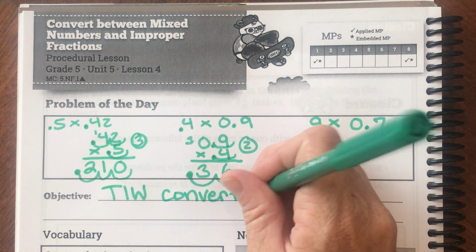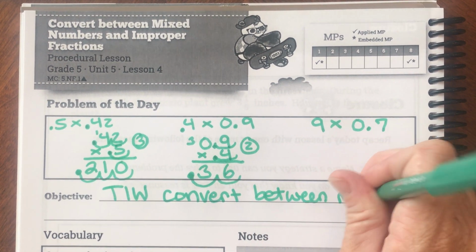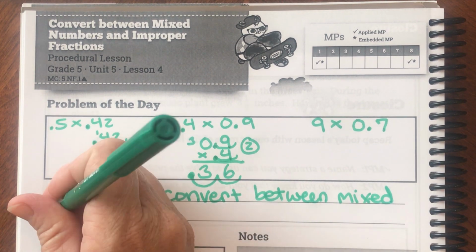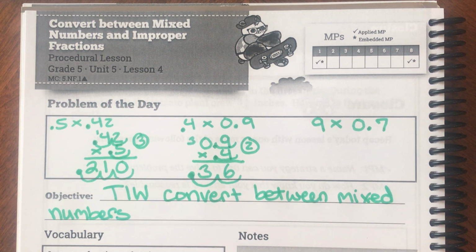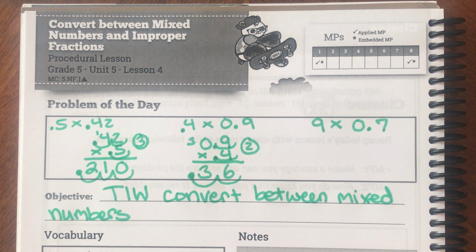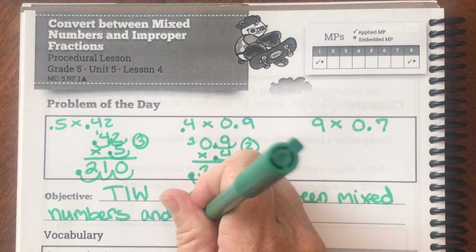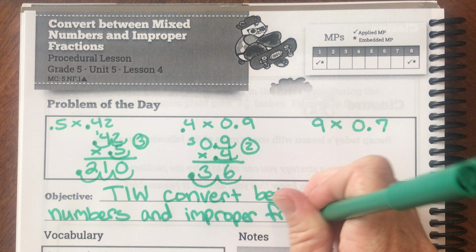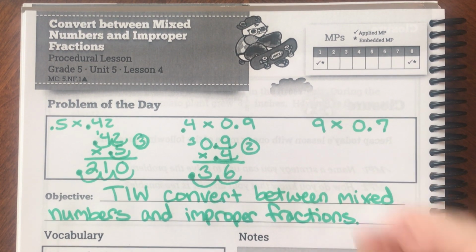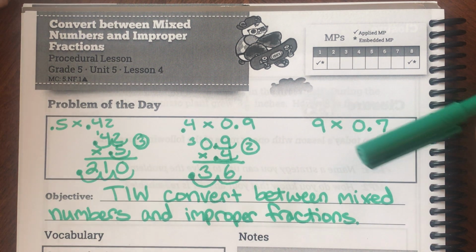So I'm going to convert between mixed numbers, and we talked about mixed numbers yesterday. We said mixed numbers are when there's a whole number and a fraction. So between mixed numbers and improper fractions, and we will talk in a moment about what that means. So today I will convert between mixed numbers and improper fractions.